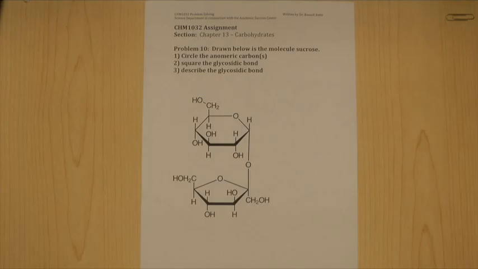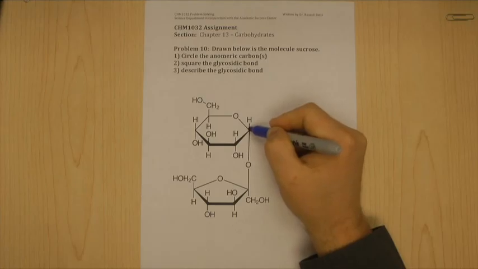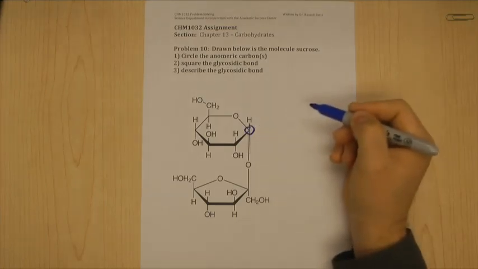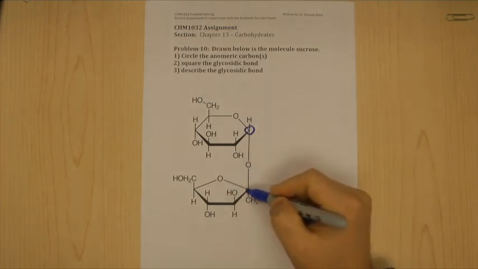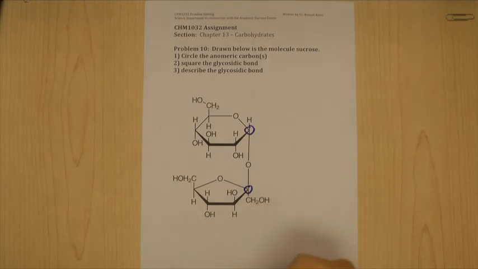So first things first, let's do the easy stuff. The anomeric carbon. The anomeric carbon is, anyone? All right, you got it. It is the carbon that is directly to the right of the oxygen in the ring. So oxygen in the ring, one carbon to the right, anomeric carbon. So that is the first step.